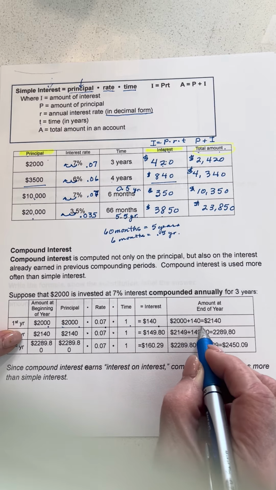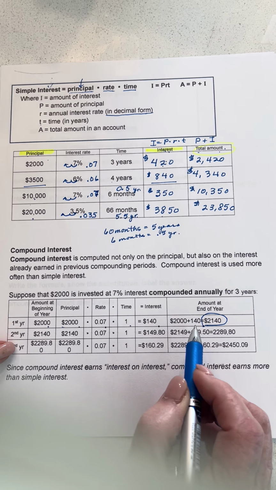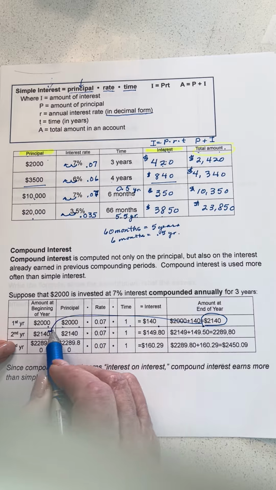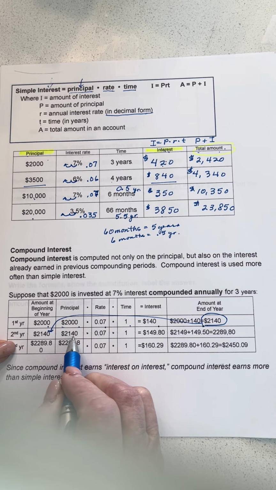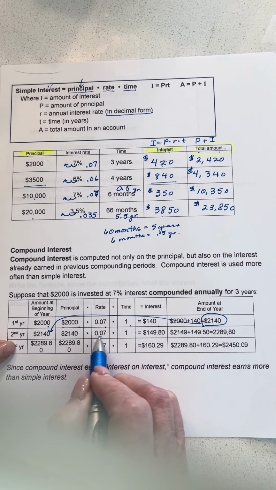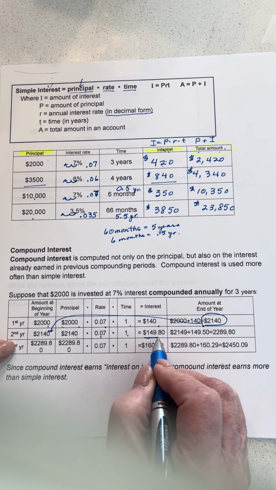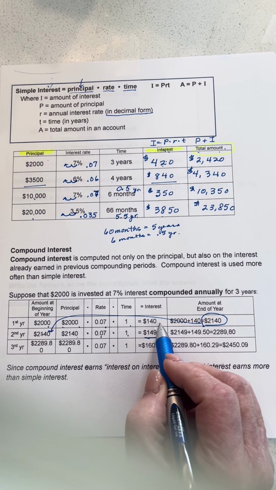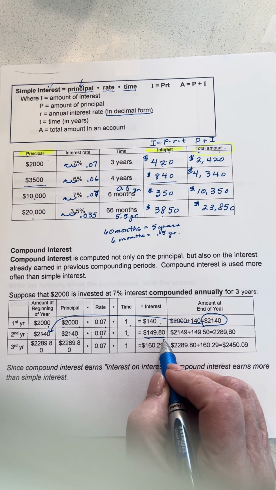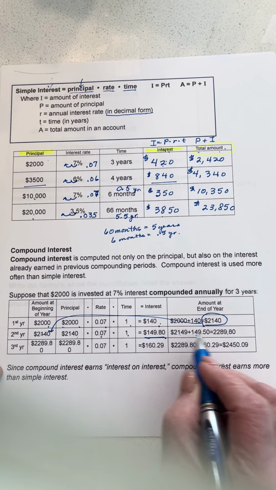So now, at the end of 1 year, we have $2,140 in this account. And now, the second year, this is now the beginning principal. So now we're paid 7% interest on that for the next year, and we get $149.80 interest, and that's now added to this amount. And you can see we had $140 in interest the first year. Now we're getting $149.80 the next year.